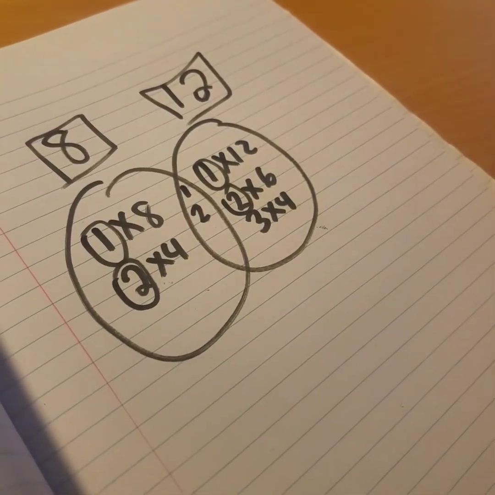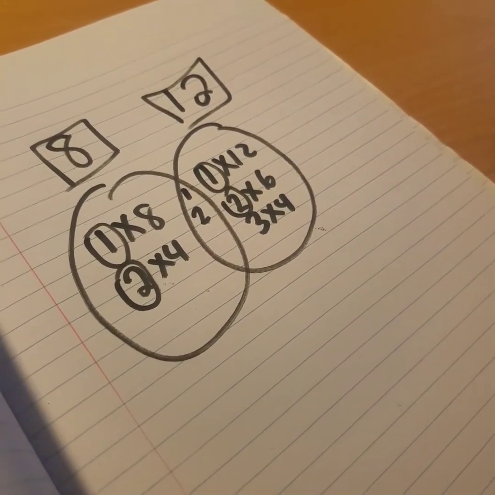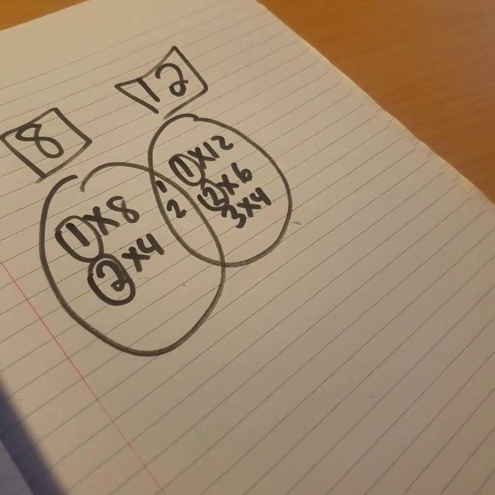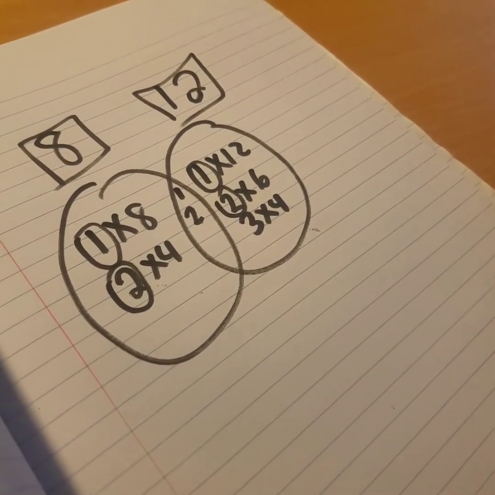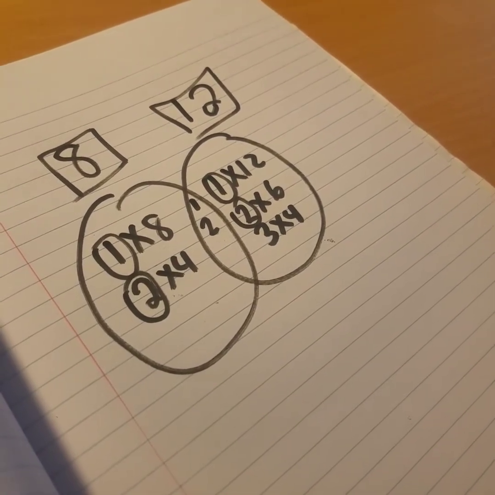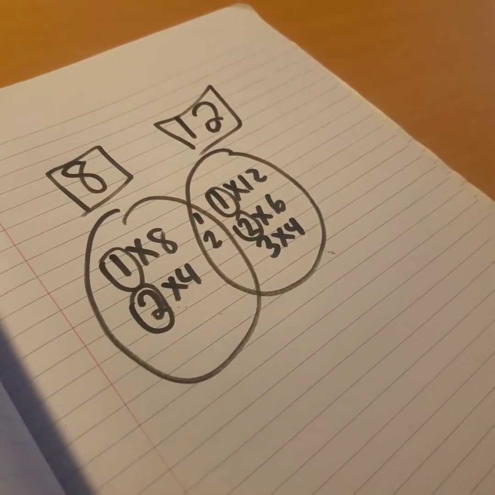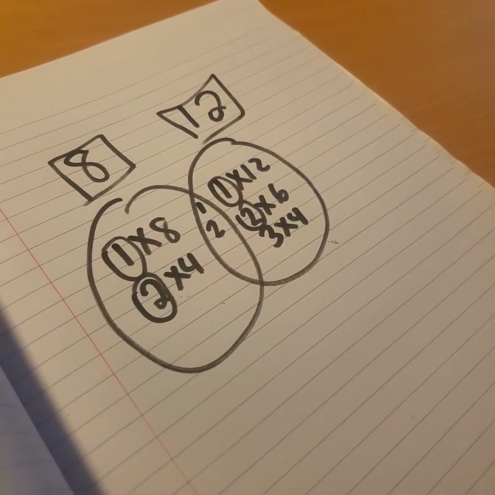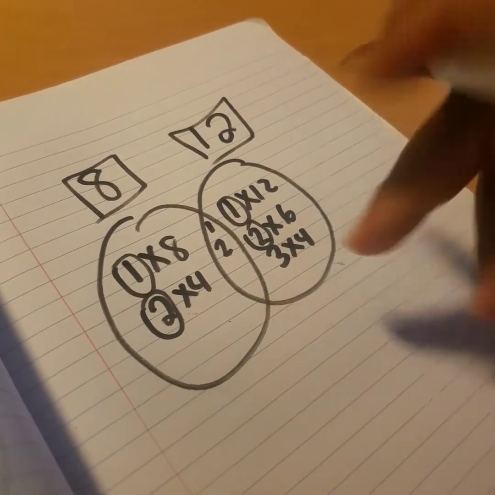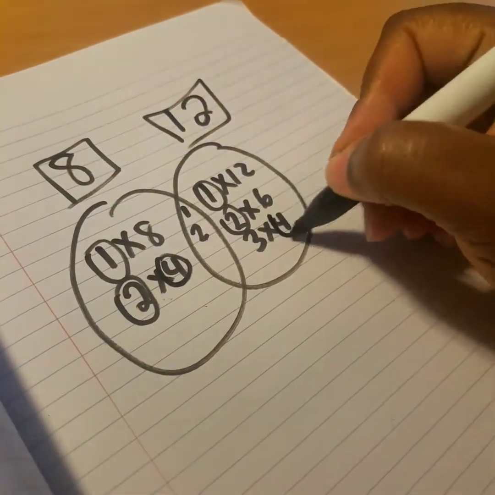Everything that I do with factors, multiples, and mainly anything you do in math, you want to keep the consecutive order, just to make sure that you've gone through every number or every step with fidelity, or properly. Do they have 4 in common? Yes. Circle the 4s.